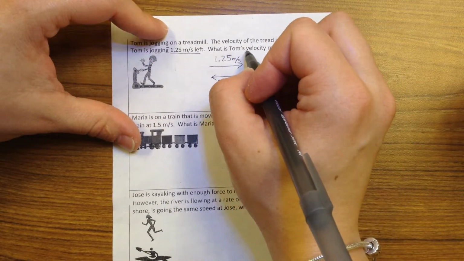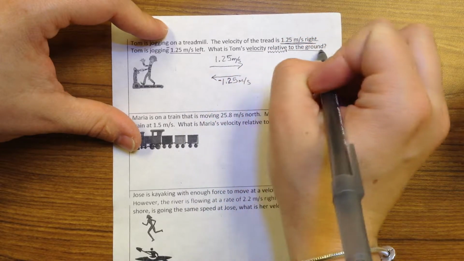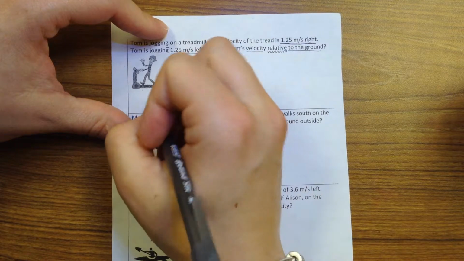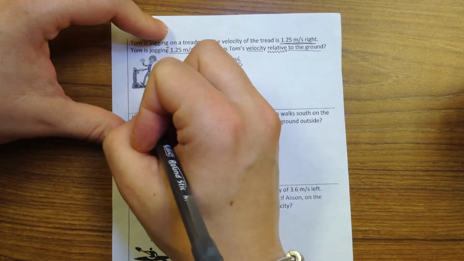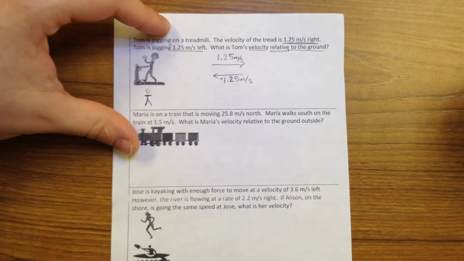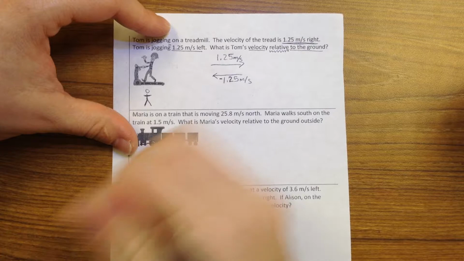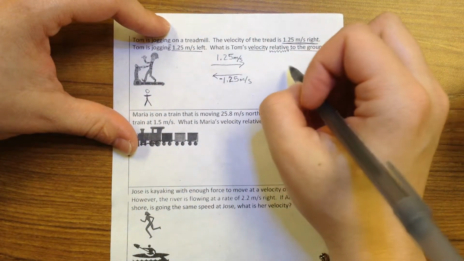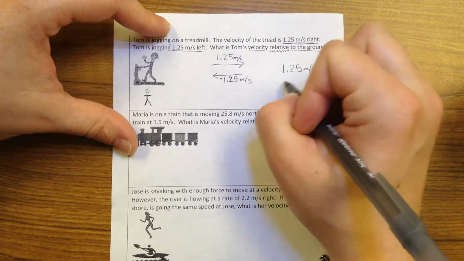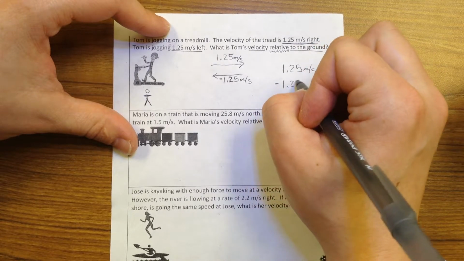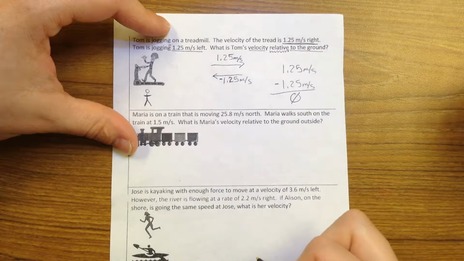Now the question is, what is Tom's velocity relative to the ground? Okay? So relative to someone standing right here on the ground next to the treadmill talking to Tom, how fast is Tom moving? Well, relative to that person standing right there, Tom's not moving. 1.25 meters per second to the right, the negative 1.25 meters per second because it's going left. We have a 0 relative velocity.